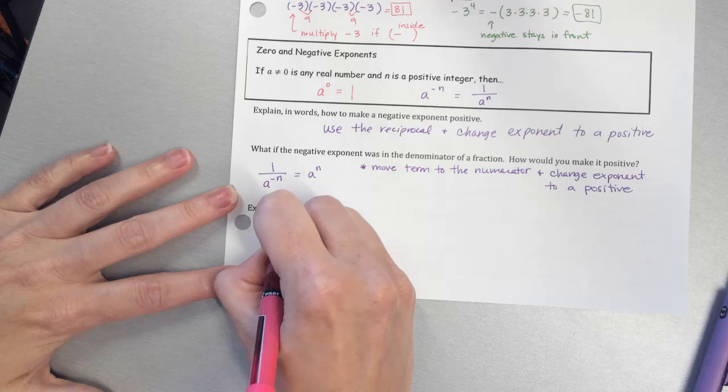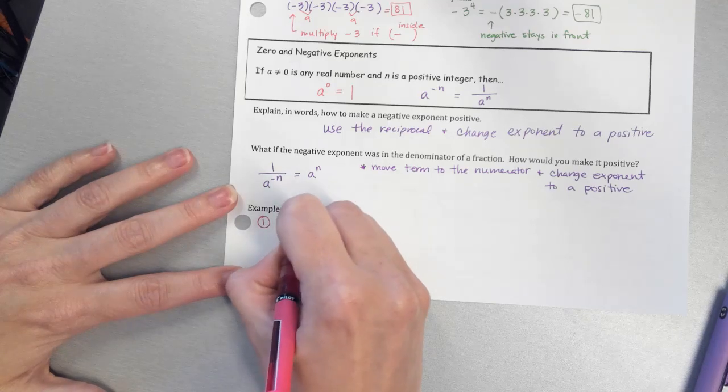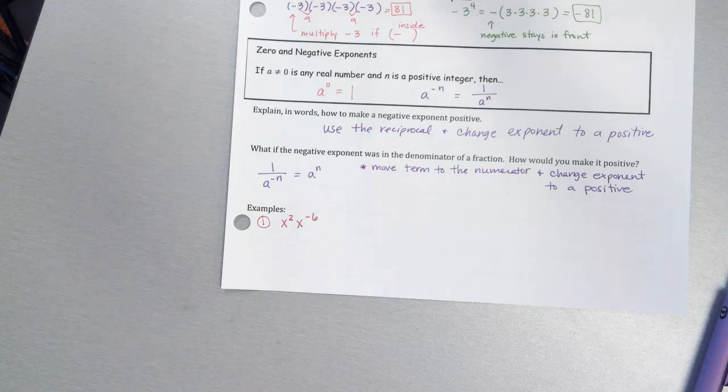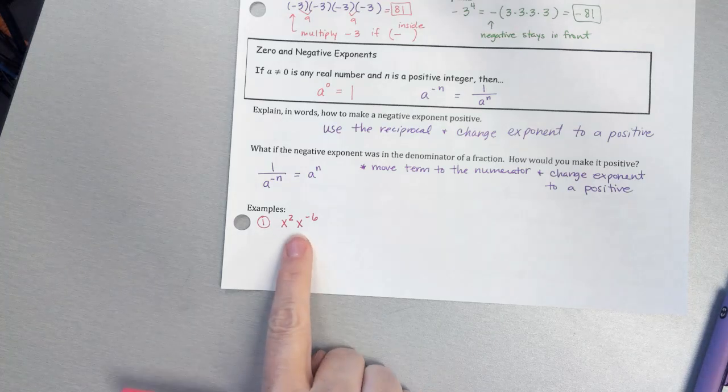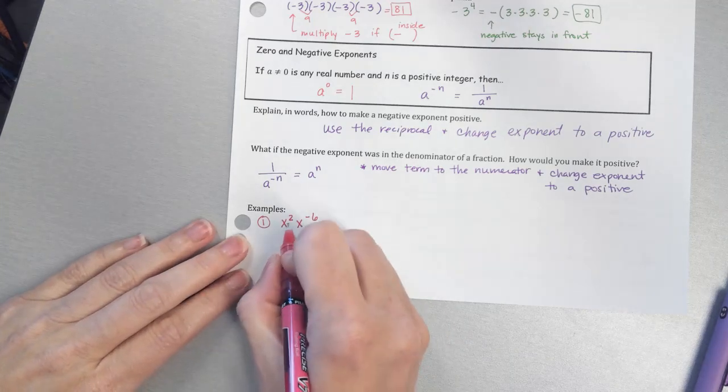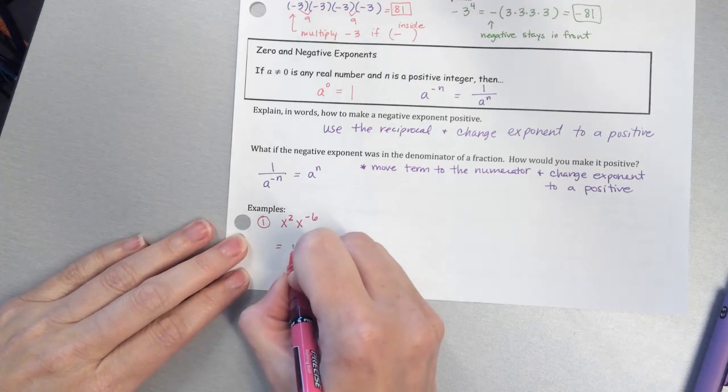Okay, so we have x squared, x to the negative 6. There's a couple ways you can do that. Do you guys remember your exponent rules? If they're being multiplied together, what do you do to the exponents? You're going to add them together. So 2 plus negative 6 is negative 4.